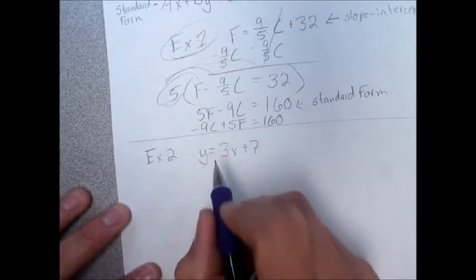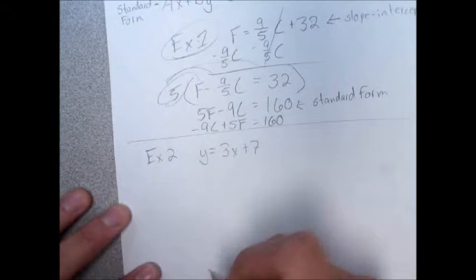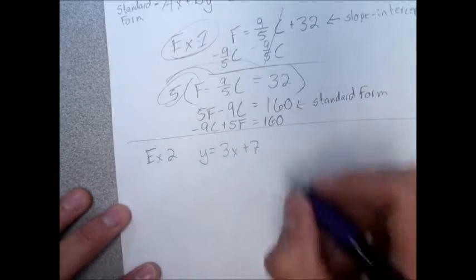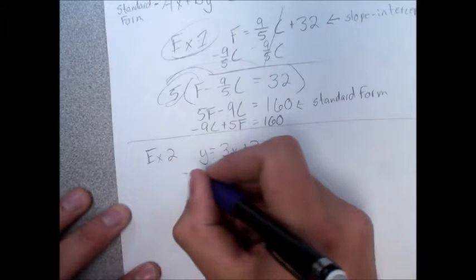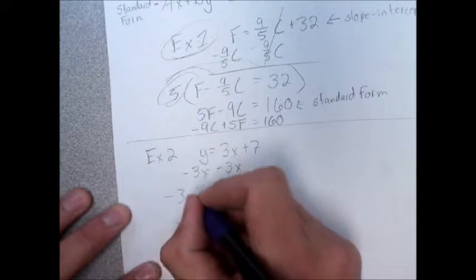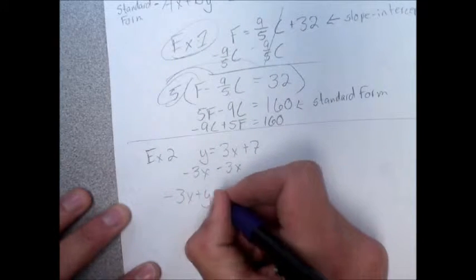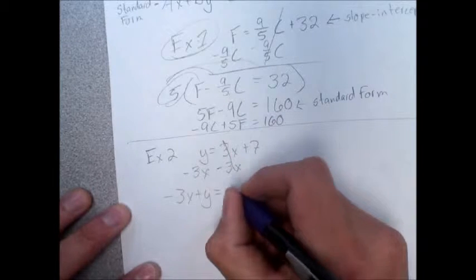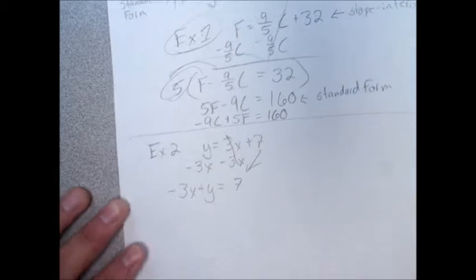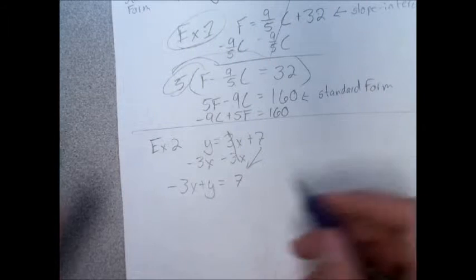But especially when we see x and y, we try to run our x up front and our y second so that we have that form. So minus 3x on both sides. I have negative 3x plus y equals, that cancels out, just my 7 dropping down, and I'm good there. So this is standard form.